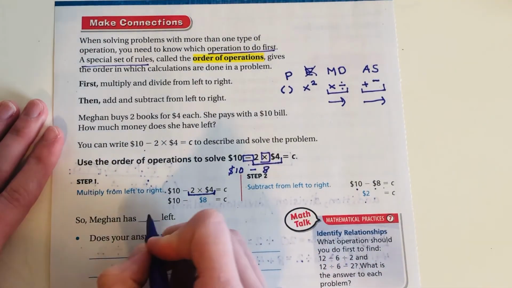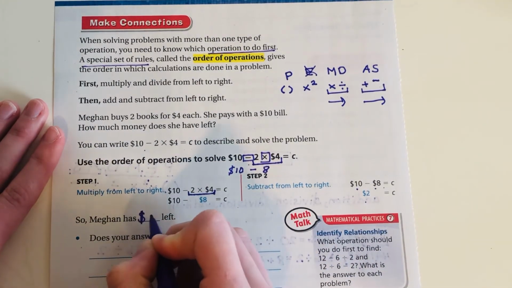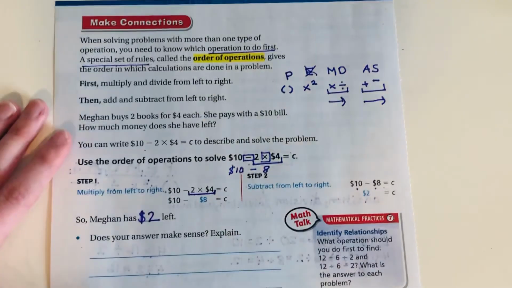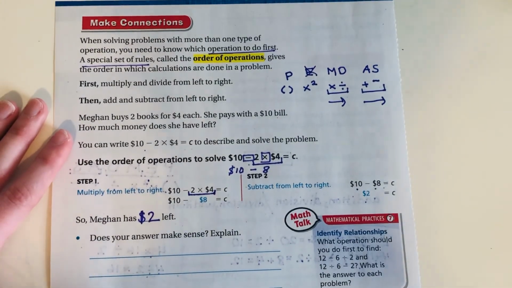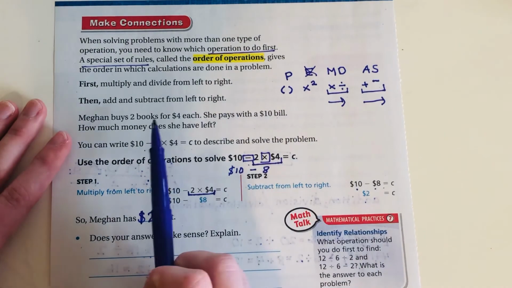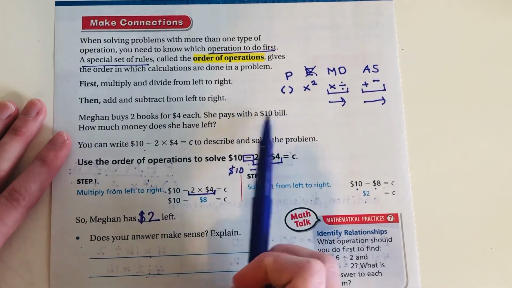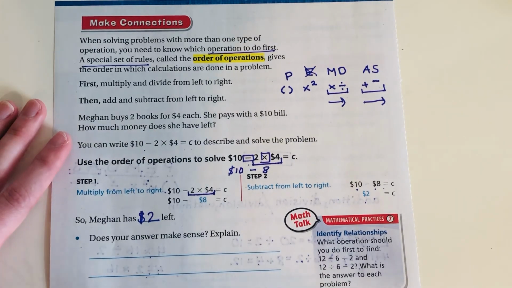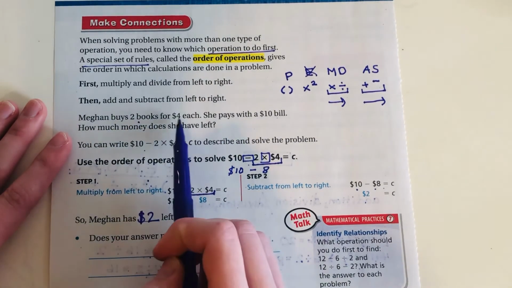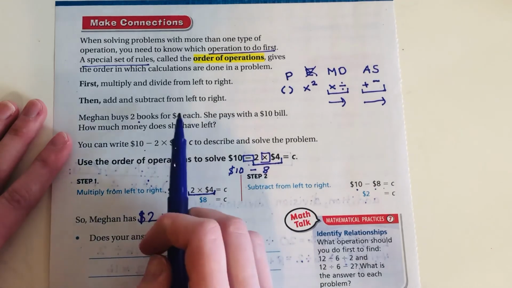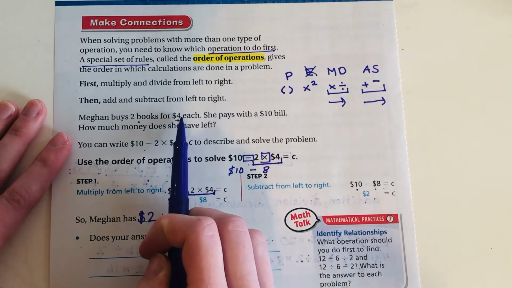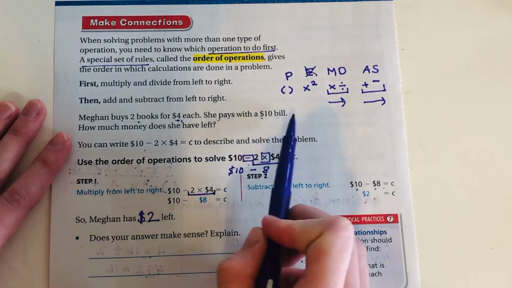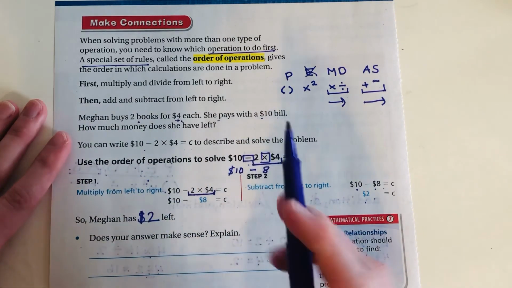So we know that Megan has $2 left. Now we need to see if our answer makes sense. So let's look back at the problem. She pays with a $10 bill, and the books are $4 each. So 2 books for $4 each would mean that they cost $8, and she pays with $10, so then she would have 2 left.